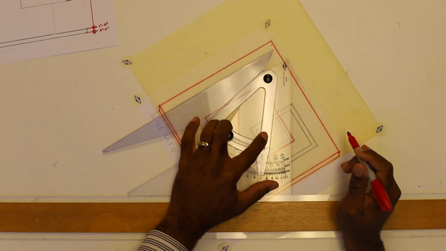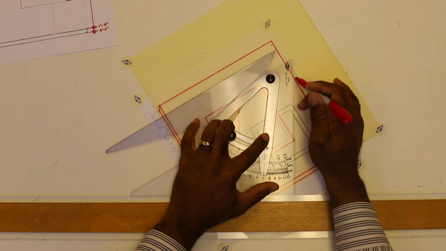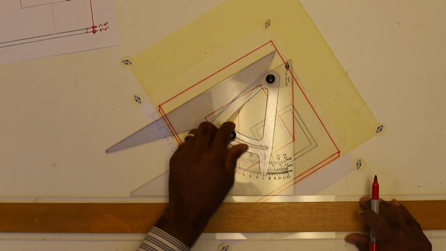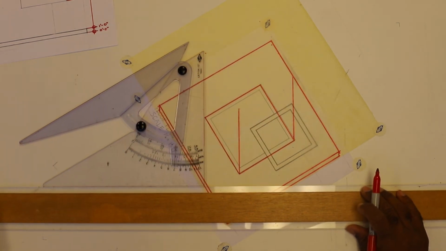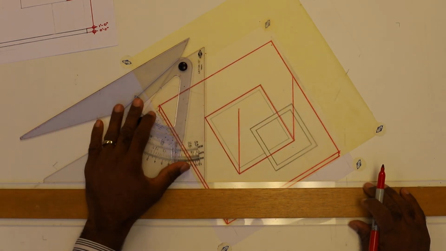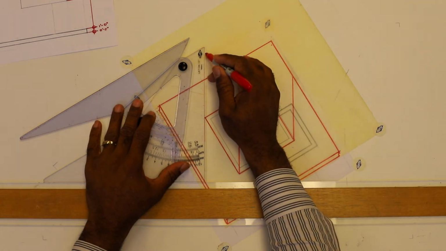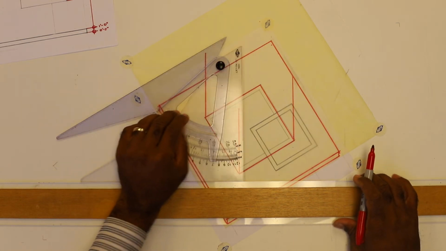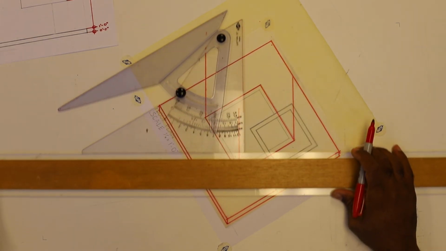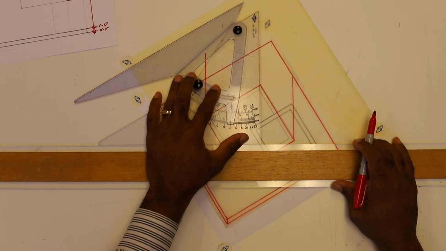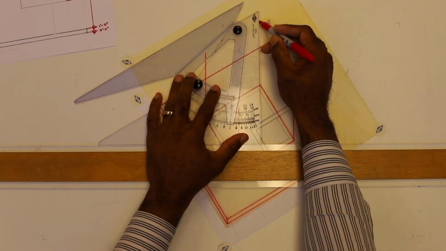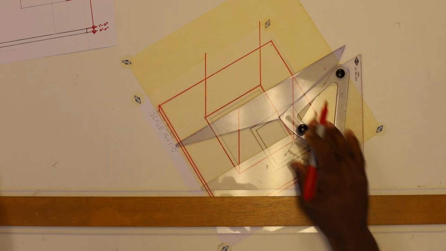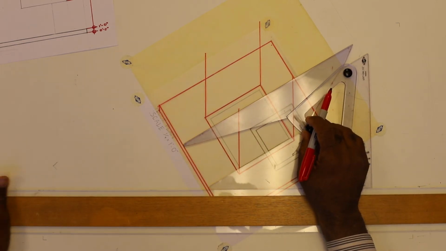So we'll connect the dots there, connect them here, and keep checking that your T-square is properly aligned with that edge. Here. And the last one will be the one in the back. And go here. Okay? And now let's complete the top edge.